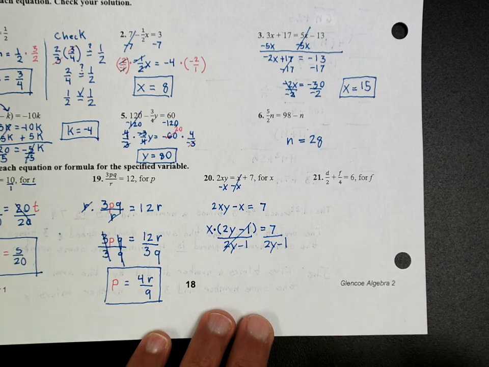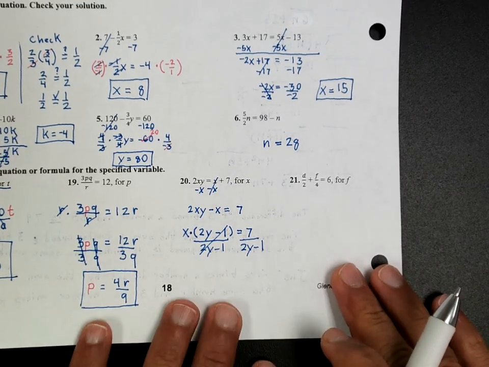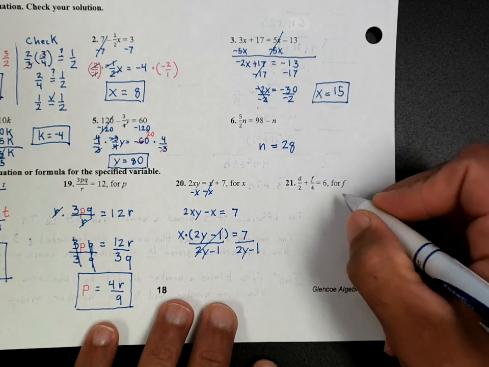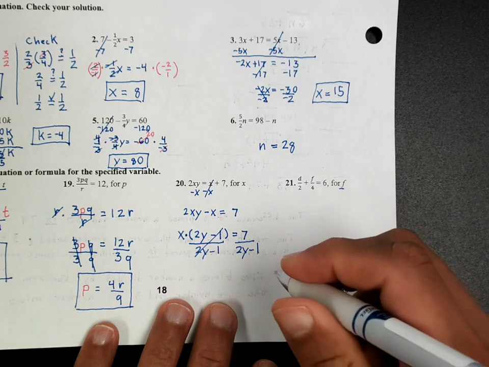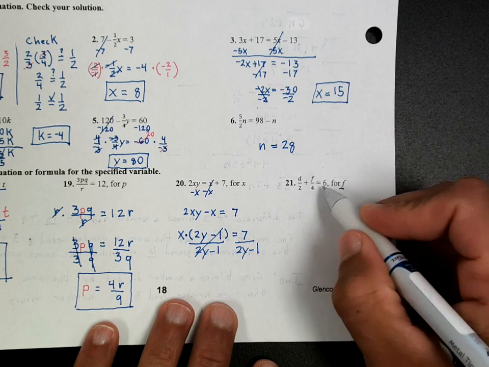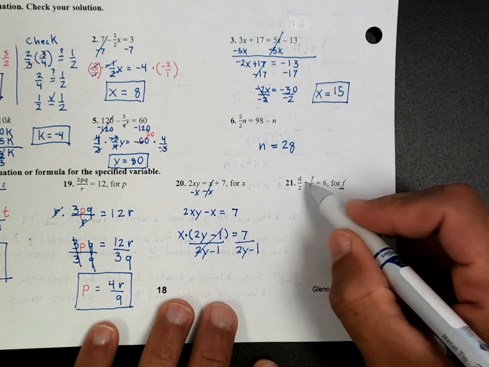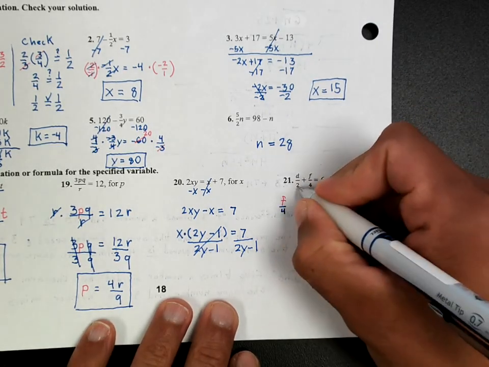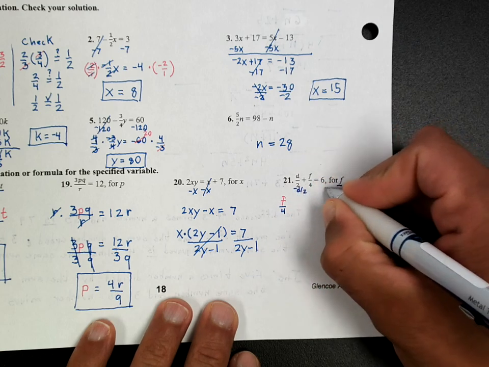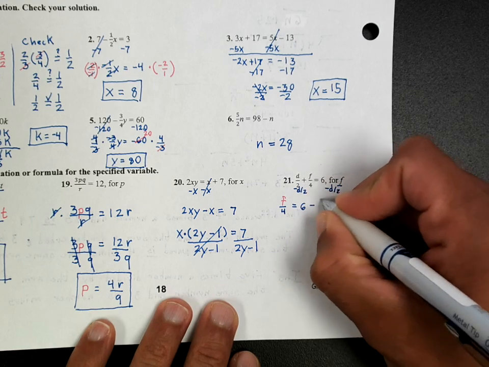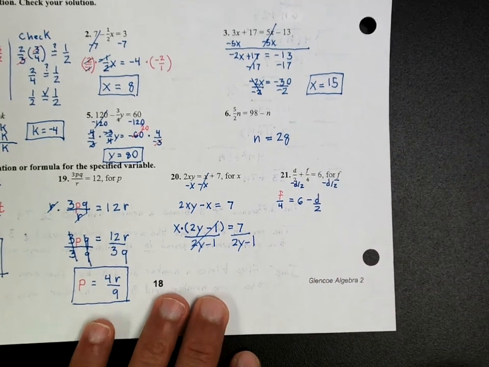Okay, so finally on 21, all of these are really good problems, so I honestly cannot skip any of these. On this one right here, we're going to solve for f. So I'm going to try to get f by itself. If I'm trying to get f by itself, I want to move this d over 2 to that side. So that's going to give me f over 4. Remember, I'm going to subtract d over 2 from both sides here. So I have 6 minus d over 2, like that.